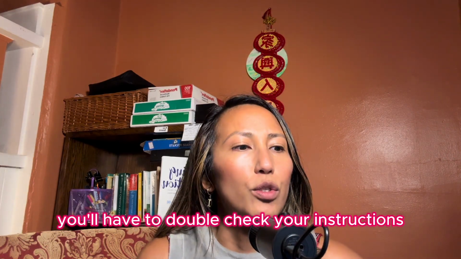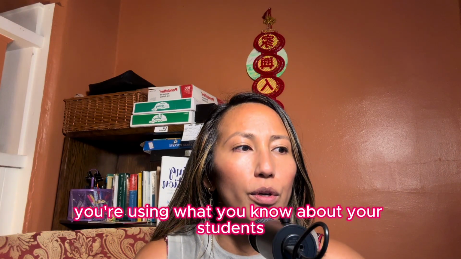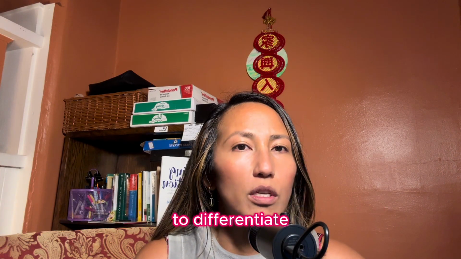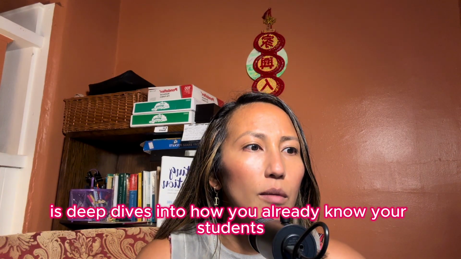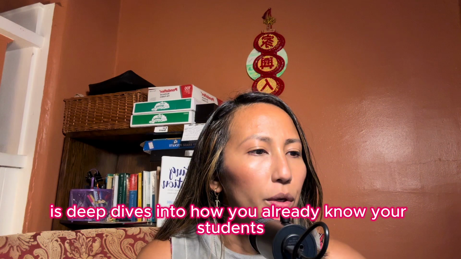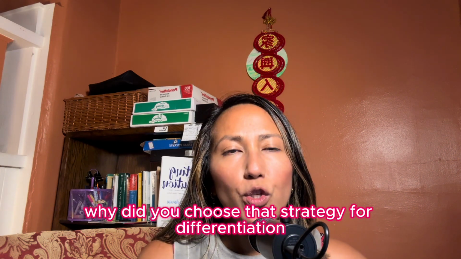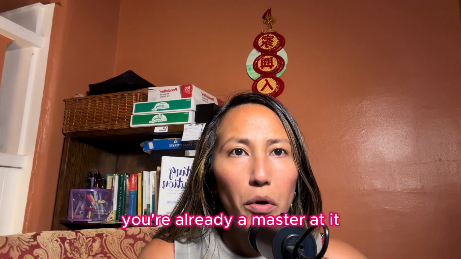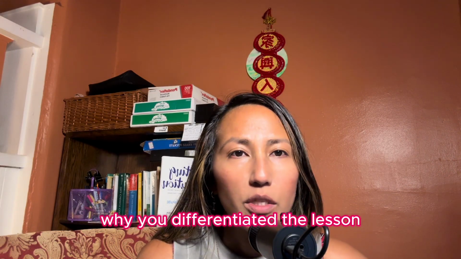You'll have to double check your instructions. But yes, for component 2, you're using what you know about your students to differentiate. And component 4 and 2 is deep dives into how you already know your students. Ask yourself, why did you choose that strategy for differentiation? You're already a master at it. All you're doing is explaining why you differentiated the lesson.